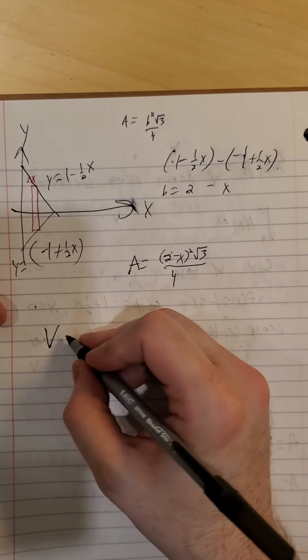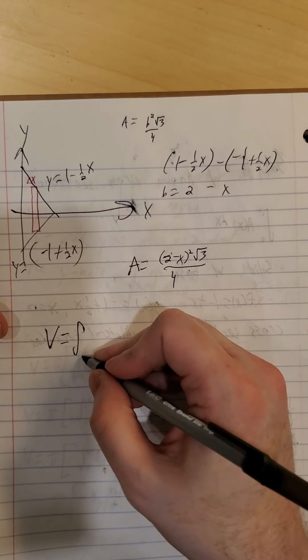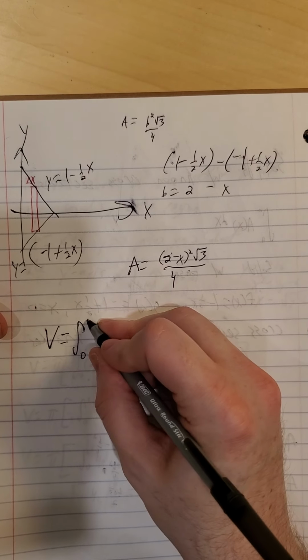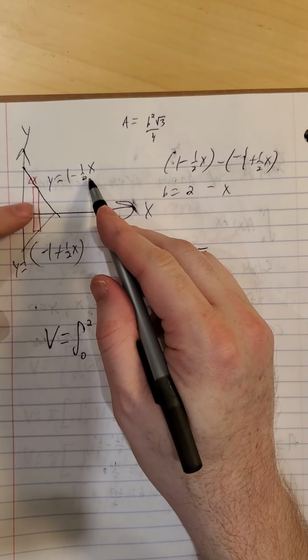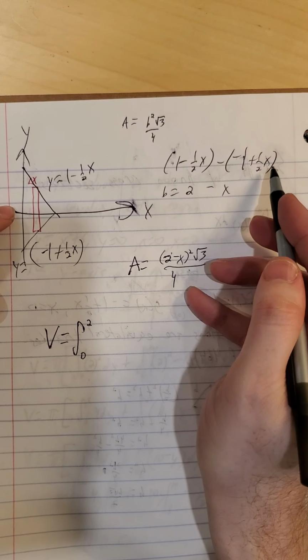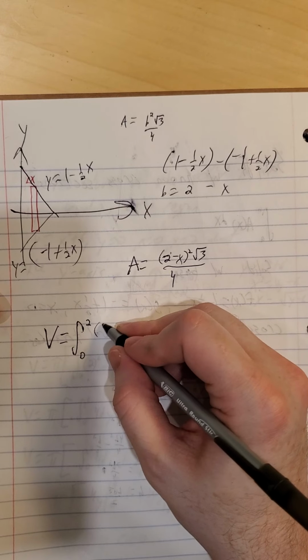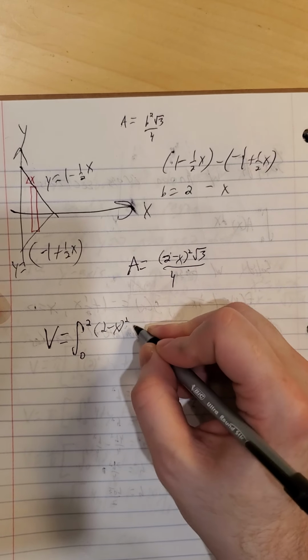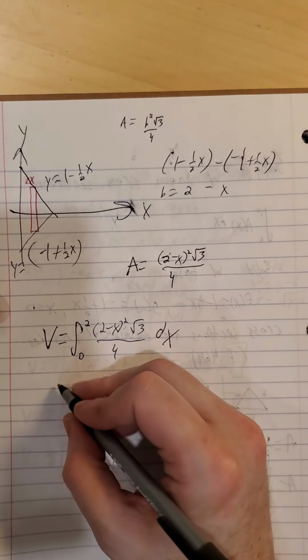So there's our known area. So we use that to find our volumes. Our volume is the integral from, we're going from 0 to 2. These two would meet at the 2. If x is 2, each one of these will output a 0. 2 minus x quantity squared root 3 over 4 times dx.